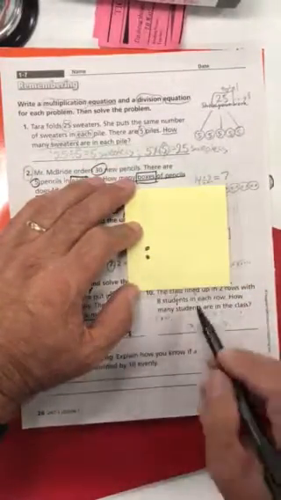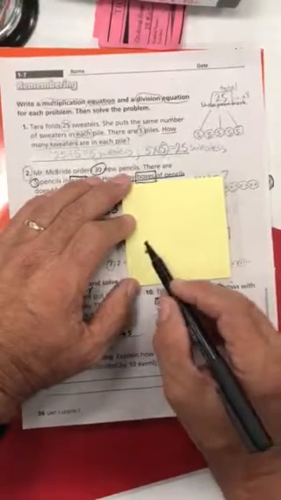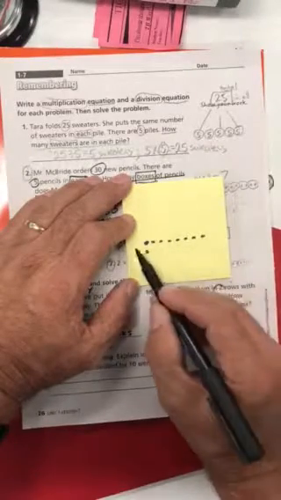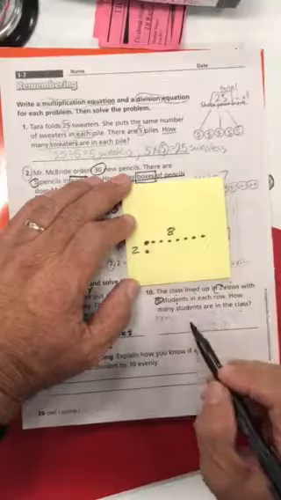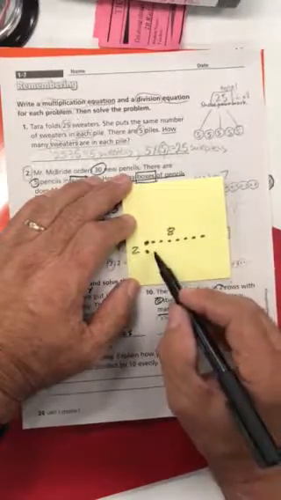Just started today. The class lined up in 2 rows, 1, 2, with 8 students in each row. Count the first one. 1, 2, 3, 4, 5, 6, 7, 8. So 2 rows of 8. How many students are in class?